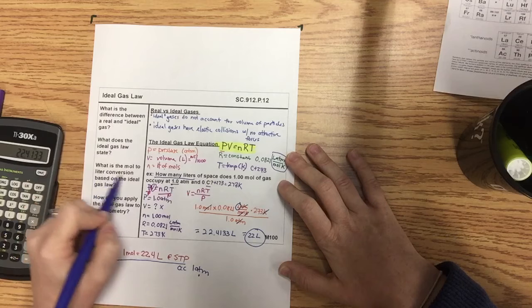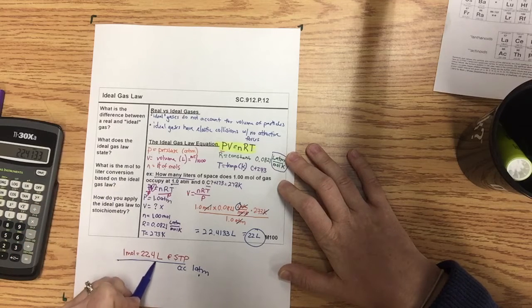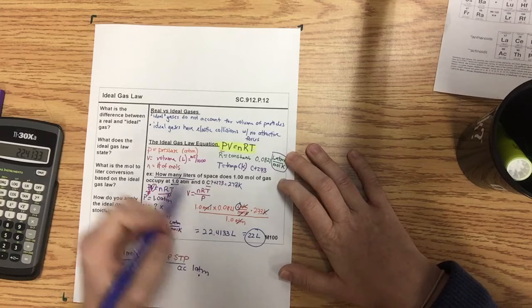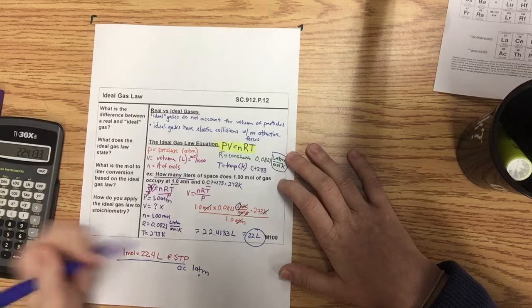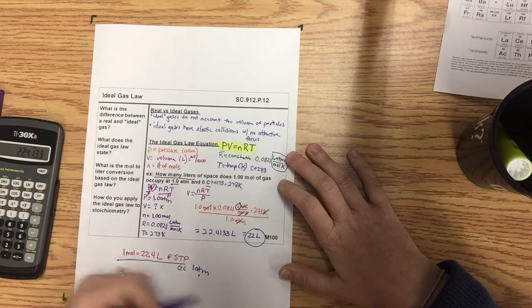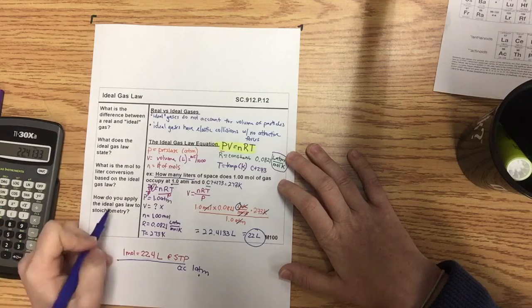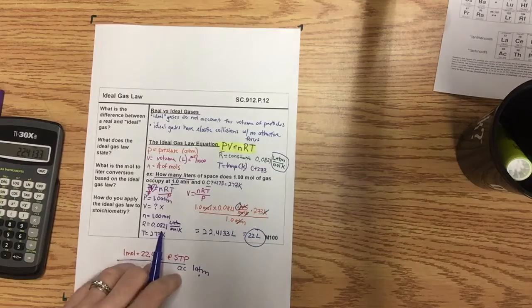We know how to convert between moles and liters. So what is the mole to liter conversion based on the ideal gas law? We know that it's 1 mole equals 22.4 liters, but now we've been able to prove that as long as the conditions are standard at 1 atm and 0 degrees Celsius. If those conditions change, then that volume changes. And so that's what we're going to see in just a second with our stoichiometry. So that's going to answer our last question: how do you apply the ideal gas law to stoichiometry?